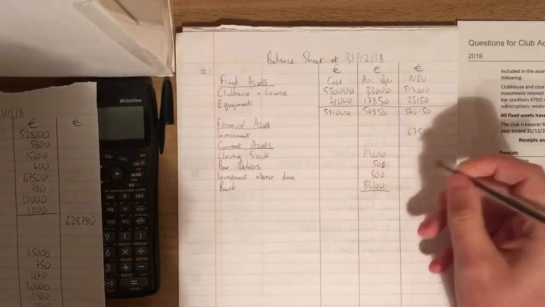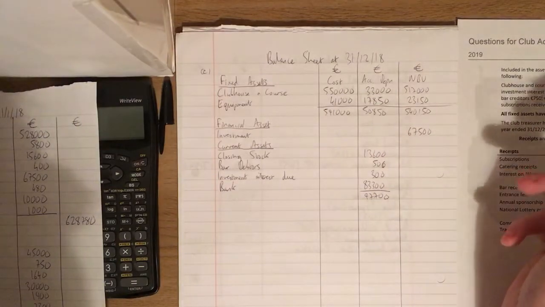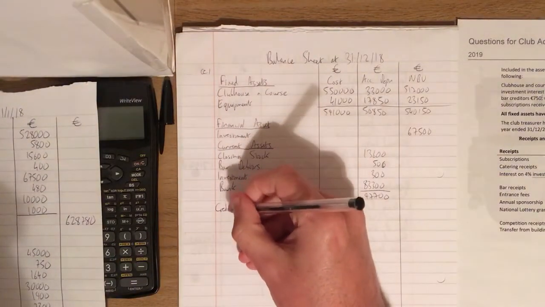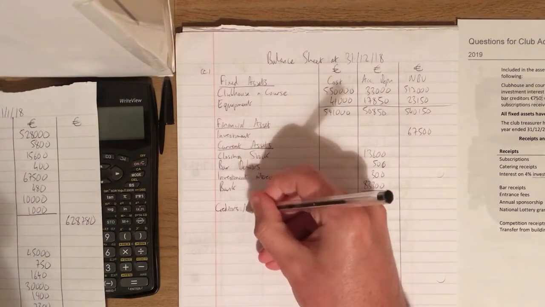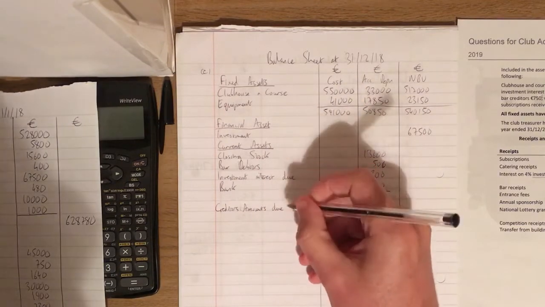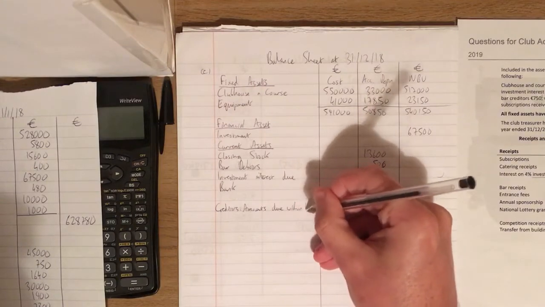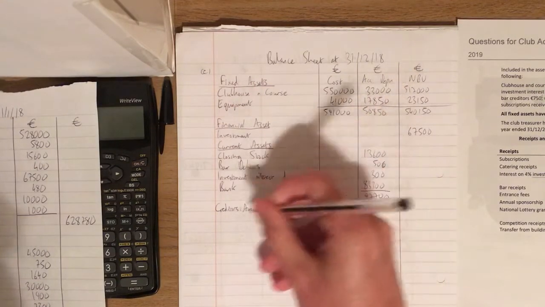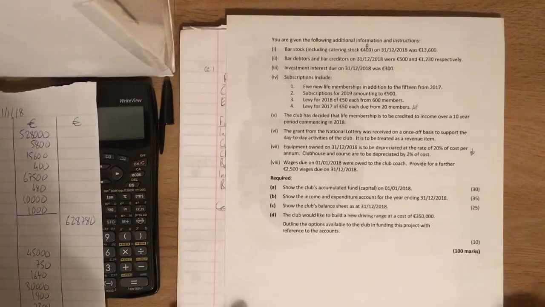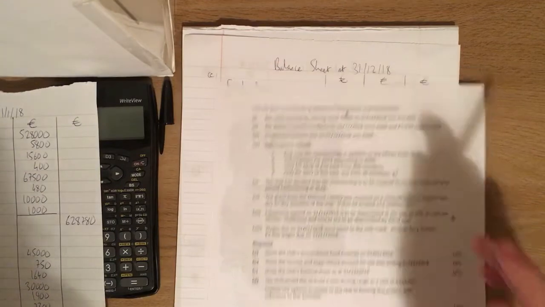So add the four of those together, you get 97,700. Then I've got creditors, amounts due within 1 year. I had a few of those here. I have bar creditors of 1,230.